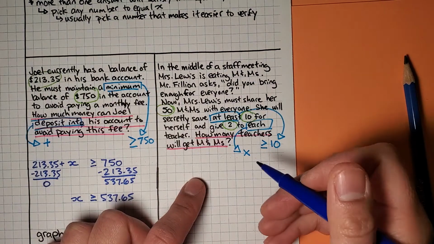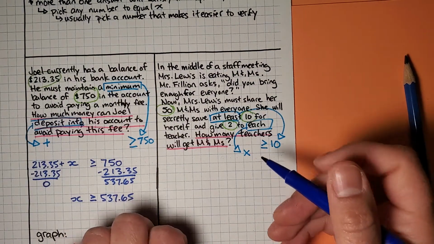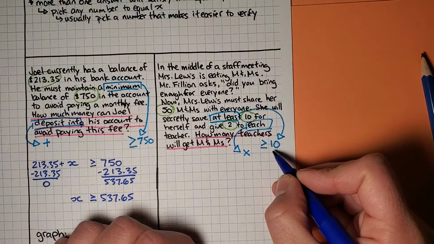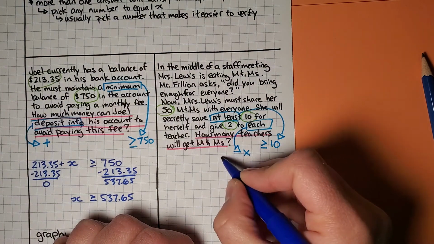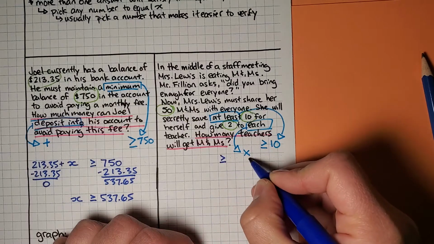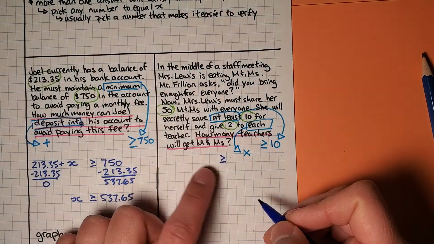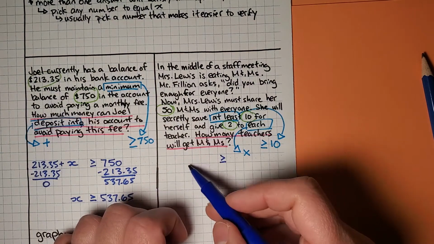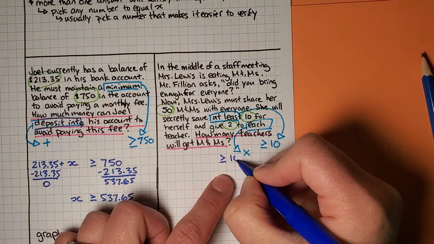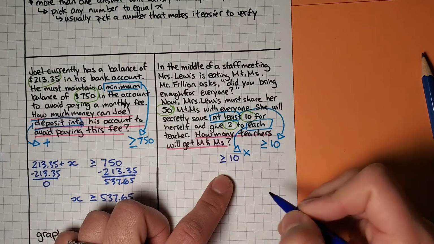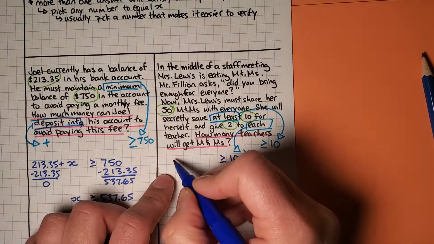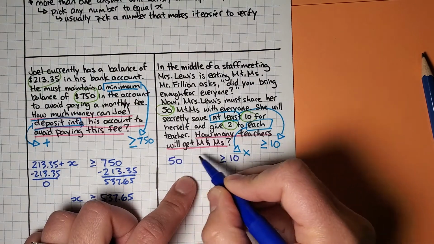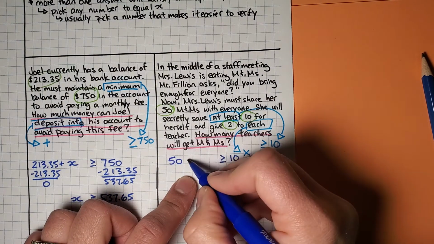Next step is to evaluate. So for this one, for evaluate, I'm just going to make the inequality. So what do I know from the word problem? Well, the expression on this side will be greater than or equal to 10. So at least 10. Now this side, Mrs. Lewis starts with 50 M&Ms.